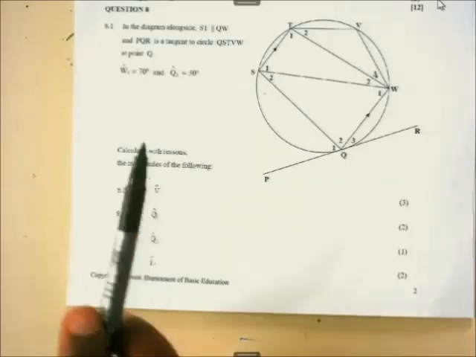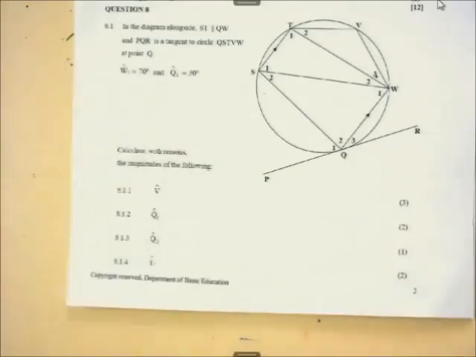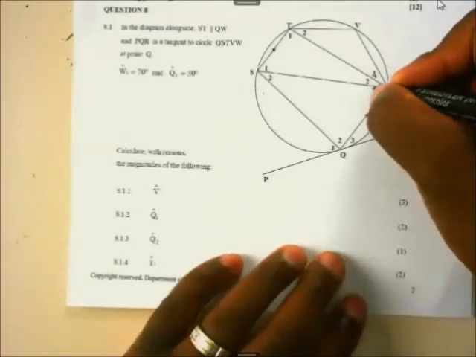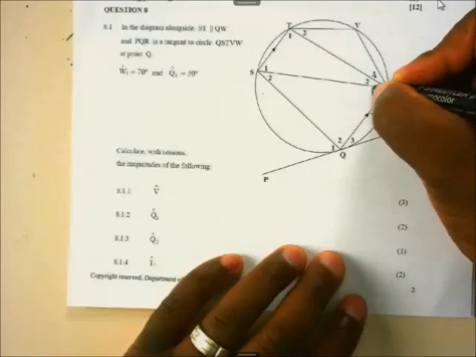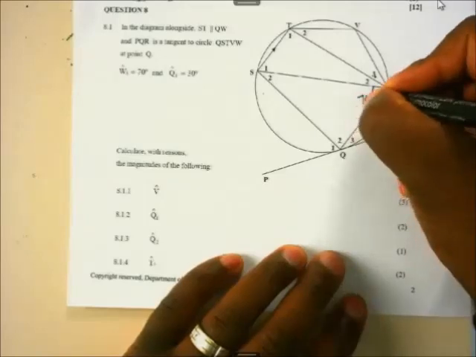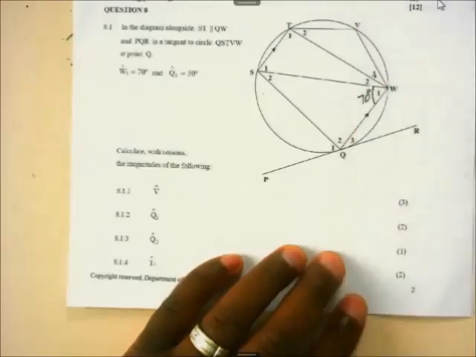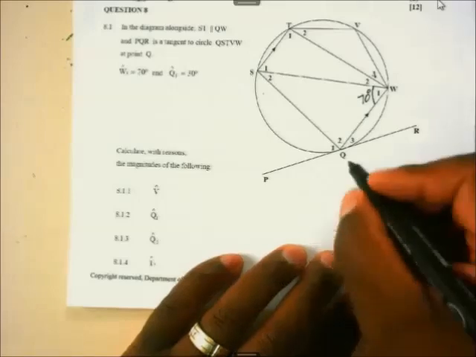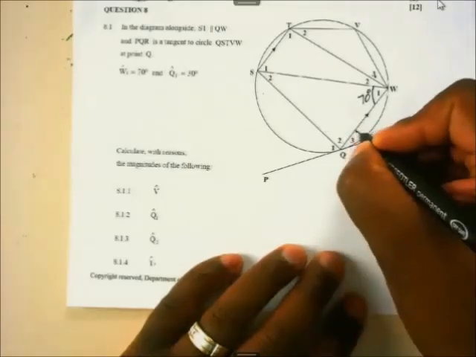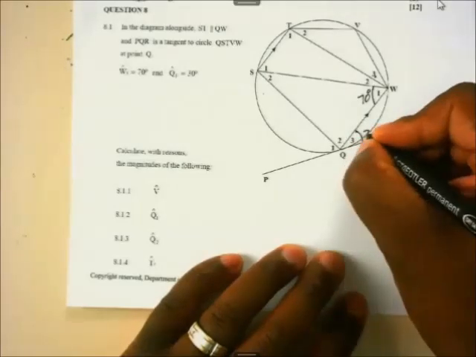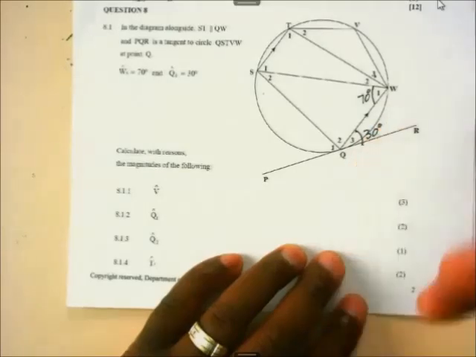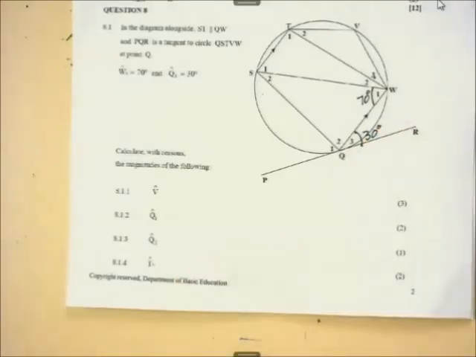Then W1 is equal to 70 degrees. Where is W1? Here is this angle. You indicate the given information on the diagram. This angle is 70 degrees. It's given. And Q3, what is Q3? Here is angle Q3. This Q3 is equal to 30 degrees. Indicate the given information on the diagram, if it's not indicated. Now that we have indicated it, let's answer the questions.